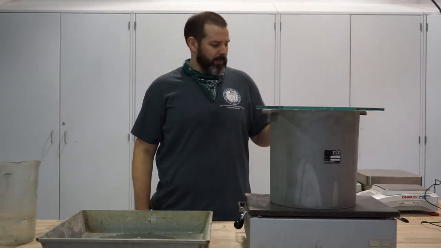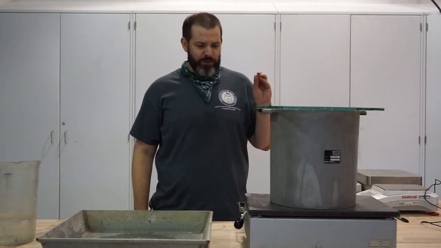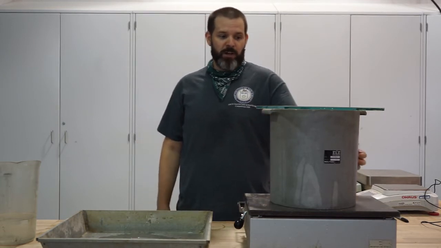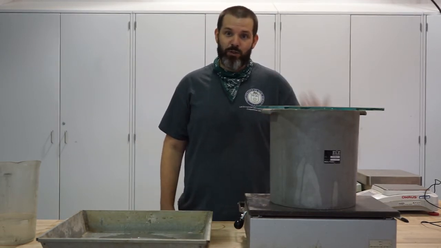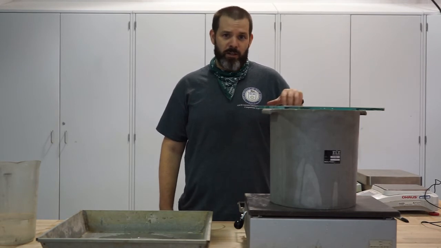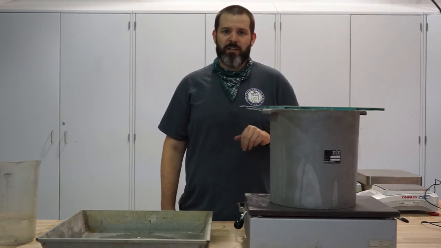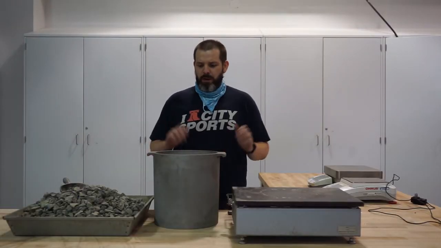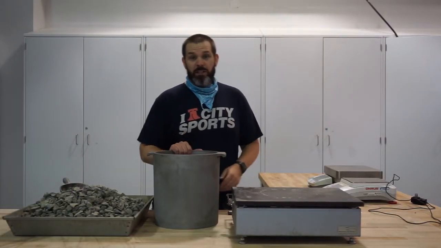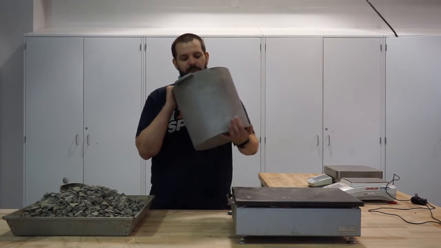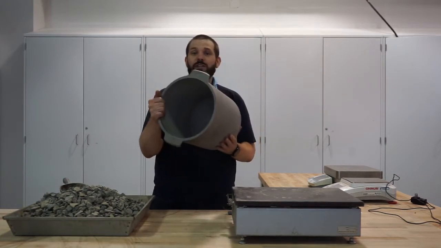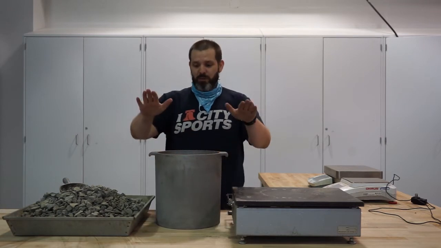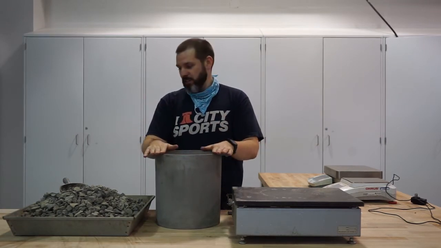Now, using the temperature of the water to determine its density, I can determine the total volume of this metal container. And then I can use it to determine the bulk unit weight of the coarse aggregate. So now we're back the next day. We did everything we needed to do to determine the volume of the container, and we've let it dry overnight, so now we have a nice dry metal container. And we have the information we need to determine the volume of this container.